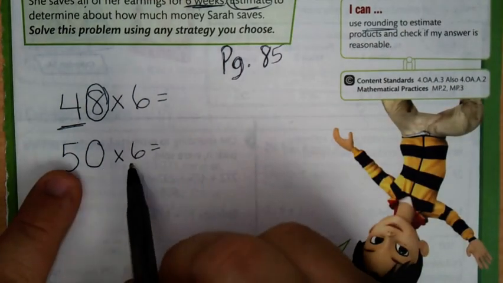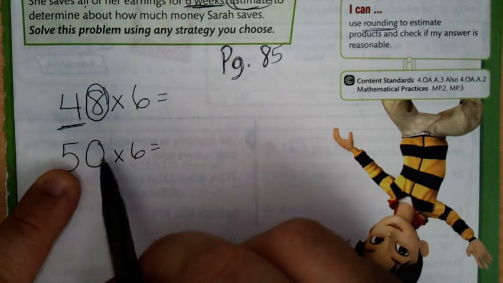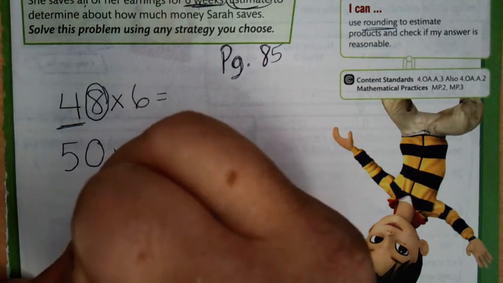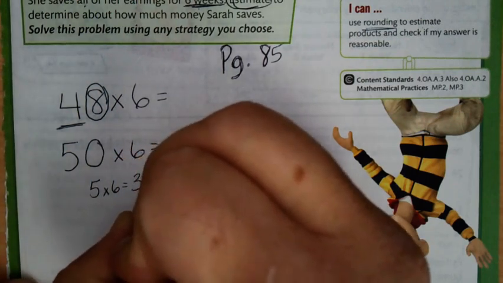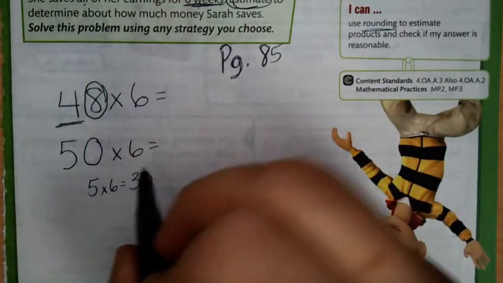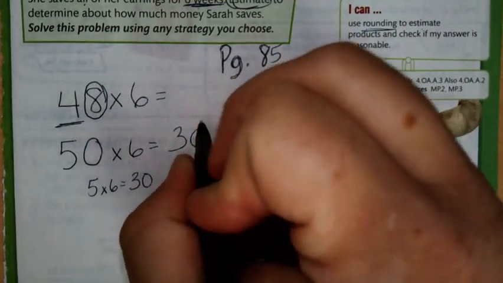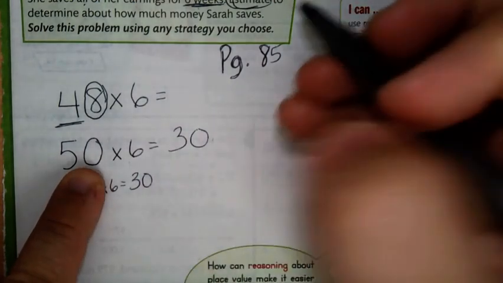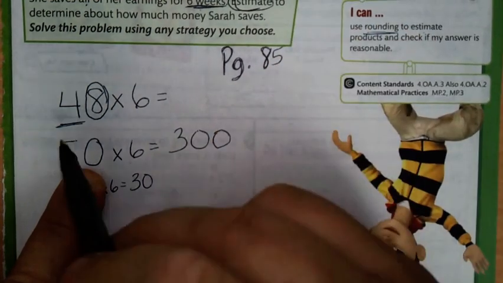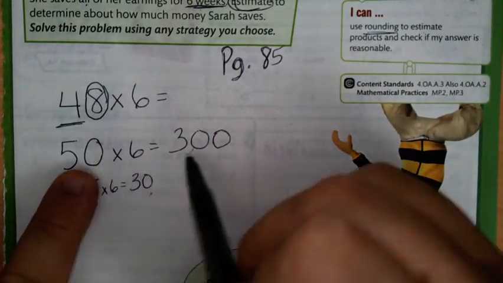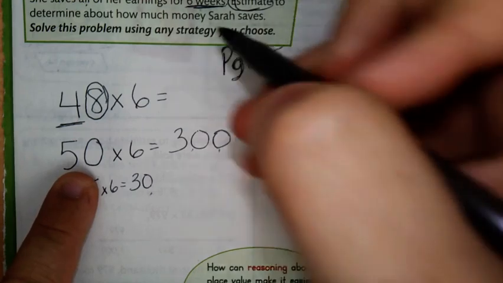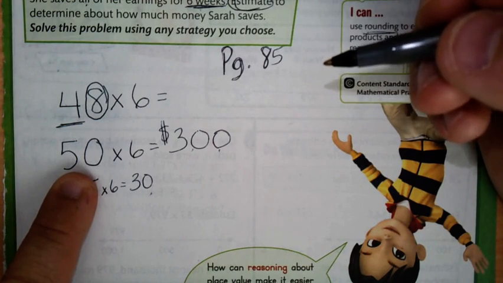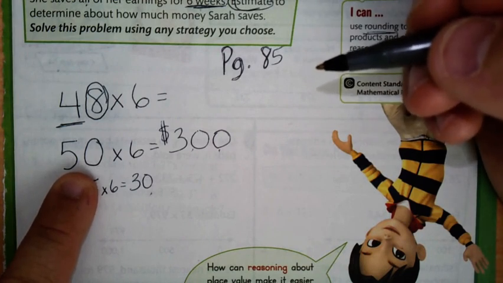So the first thing I'm going to do is multiply anything that isn't my 0. So 5 times 6. What is 5 times 6? 5 times 6 equals 30. All right, so 50 times 6, I have my 30, but then I need to make sure that that extra 0 sticks on the back. So I had 30, I had an extra 0. So about how much money did she make? Well, she made about $300. All right, that's about how much she made.